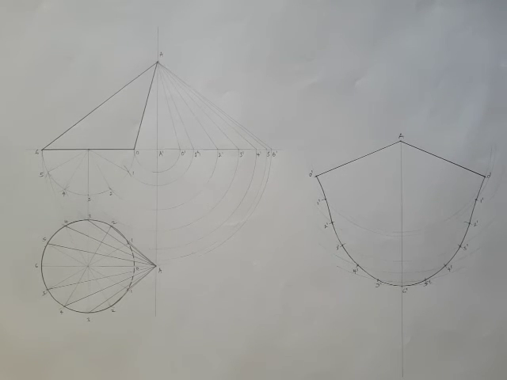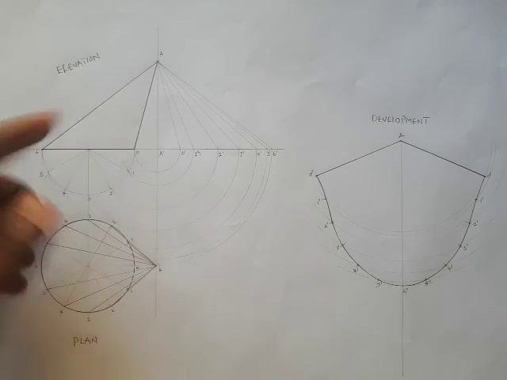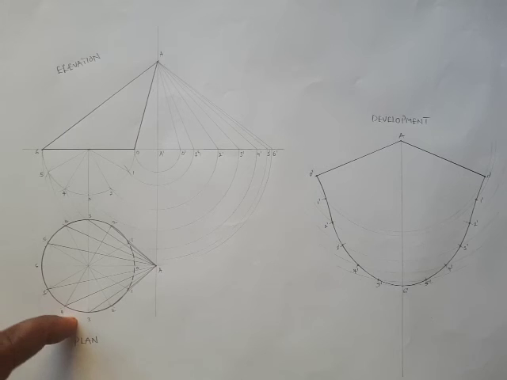All right, so this is how to develop an oblique cone. Okay, the elevation, the plan, and the development. Quite easy, right? Very, very simple.